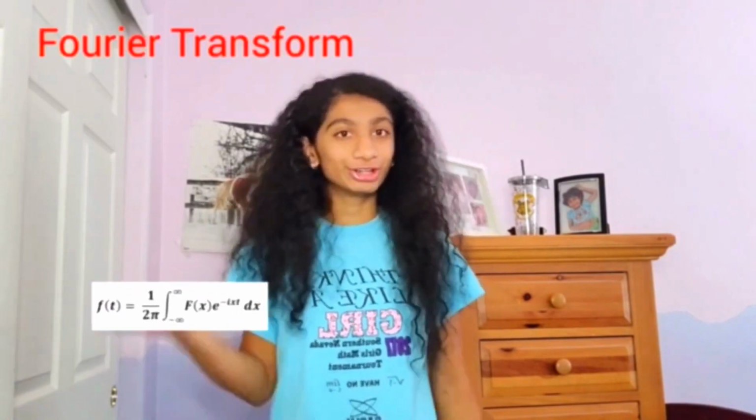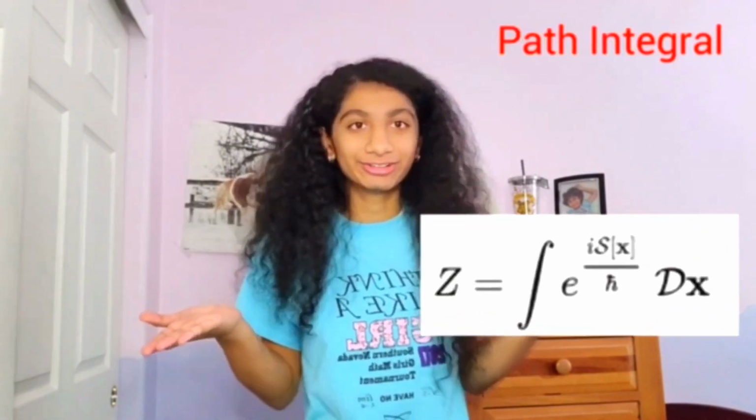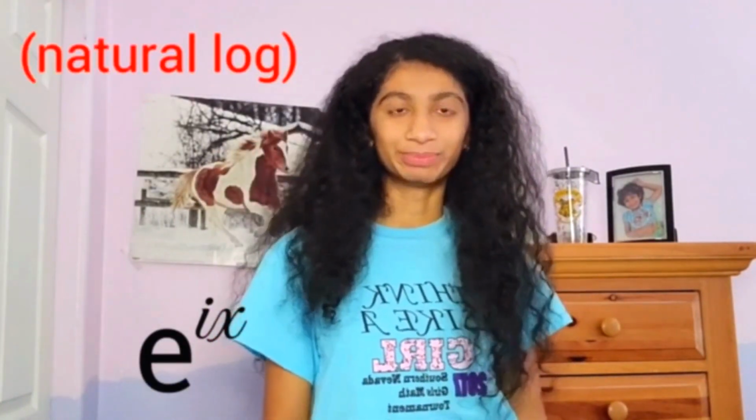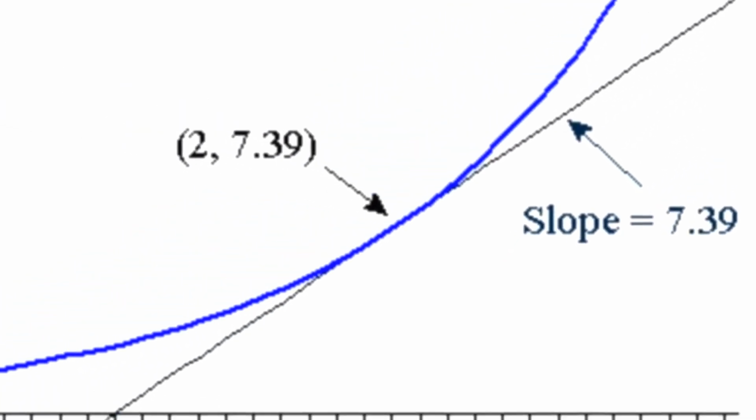However, the most powerful algebraic construct of all is a number such as e taken to the power of an imaginary number. This tool makes it simple to visualize difficult concepts such as the Fourier transform or path integral. Take the identity e to the power of ix, where e is the natural logarithm base. For any function of e, the slope of the function will be the same as the function value.